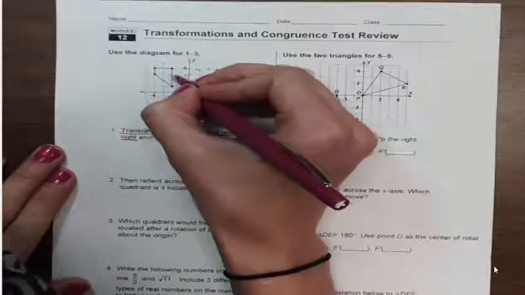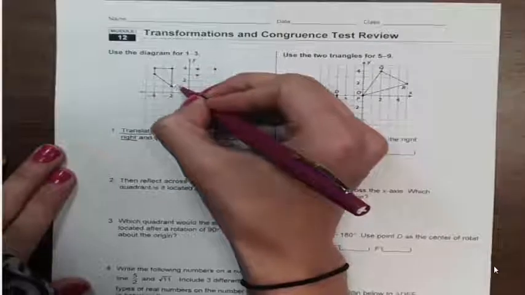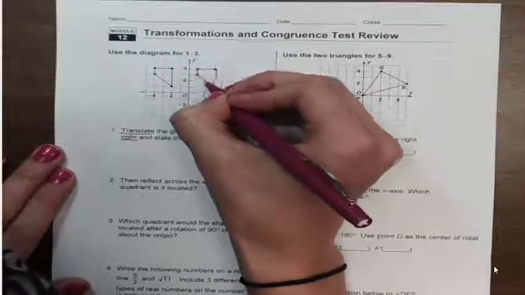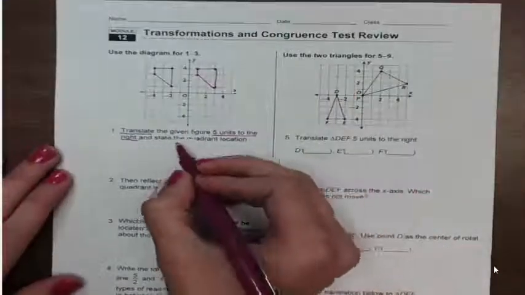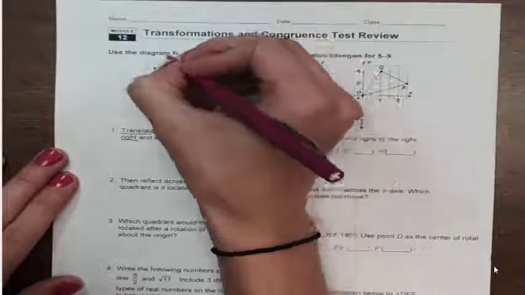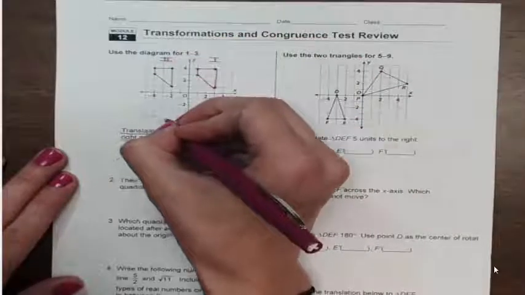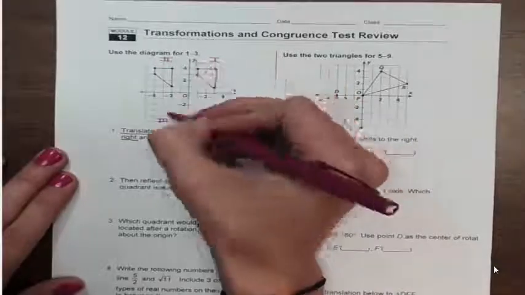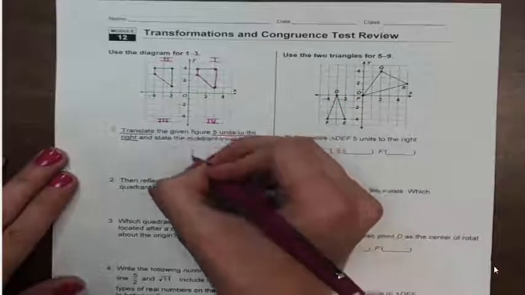This point's 1, 2, 3, 4, 5. 1, 2, 3, 4, 5. I'm going to connect my points to form the polygon. Okay, and state the quadrant it's located. Remember, our quadrants are labeled 1, 2, 3, and 4 in Roman numerals, just like a giant C. Okay, so my answer here would be in quadrant 1.